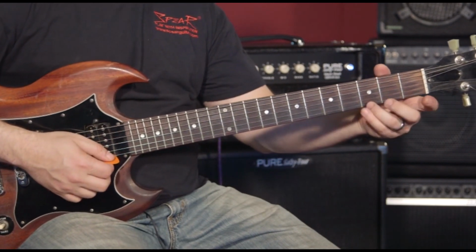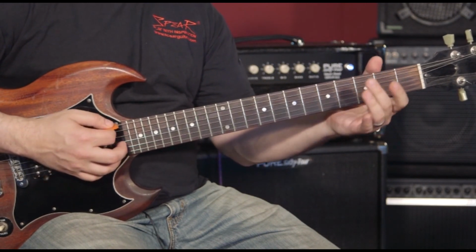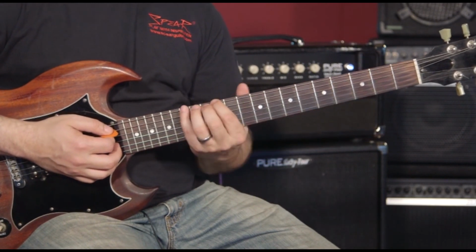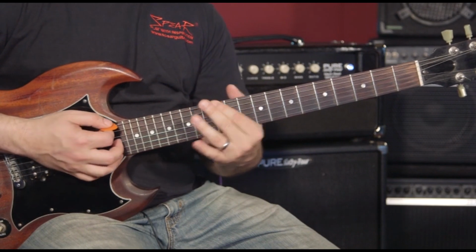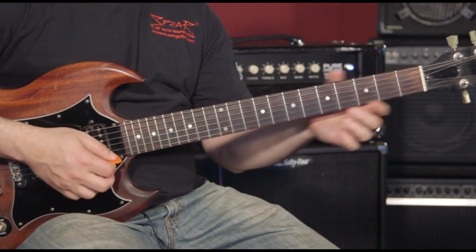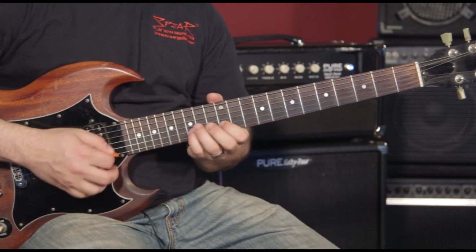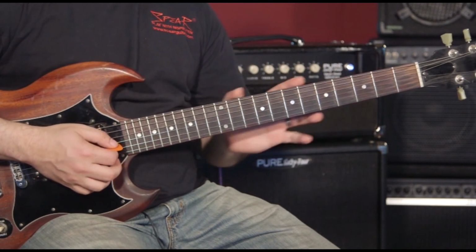And you could play it here using the open strings. This is a little bit different than this shape only because there's no fret here. It's just the open. So this is kind of the only version of this. It's a little bit different.